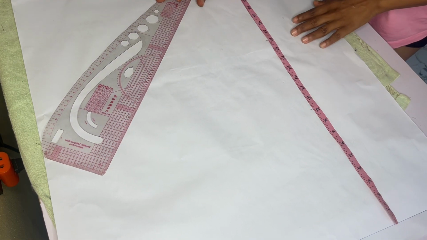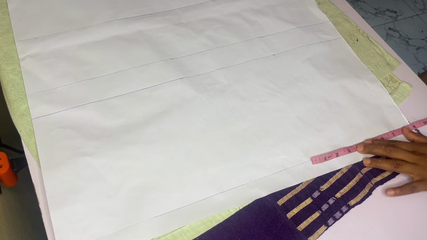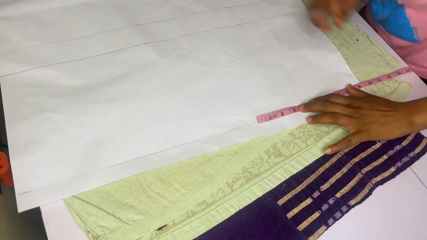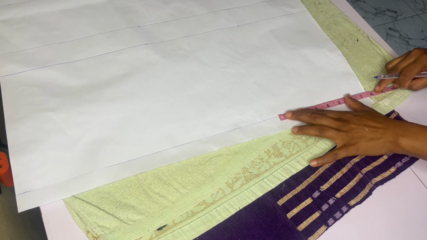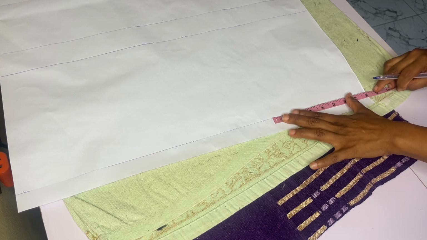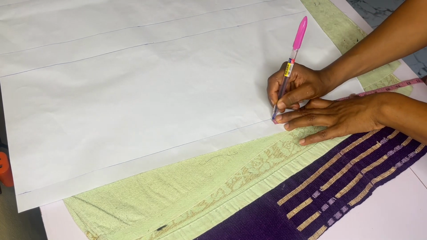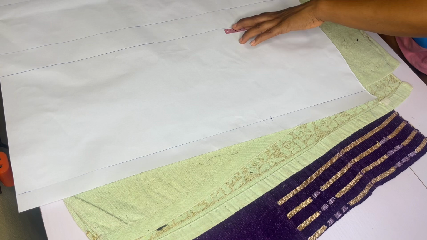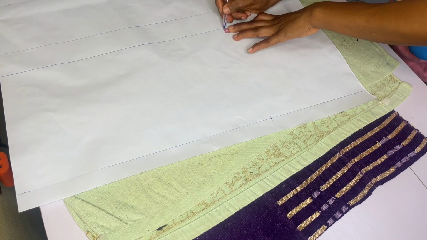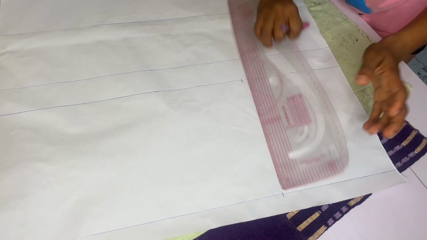So I will draw this into a straight line. Okay, so my shoulder measurement is 15 divided by 2, that's 7.5. Then I'll be adding half an inch seam allowance, so that's 8. I'll also take the 8 here. I'll take it here, so we see what we have. So I'll convert it to a straight line.